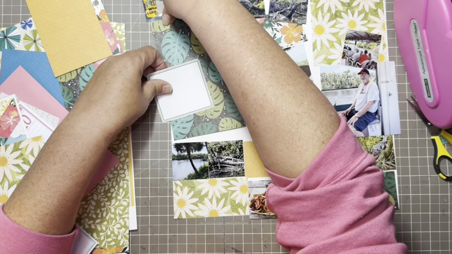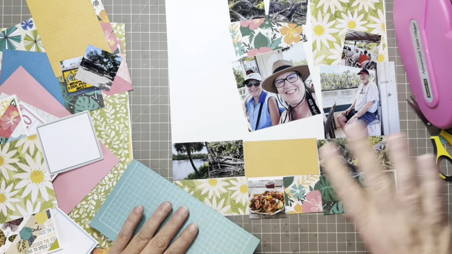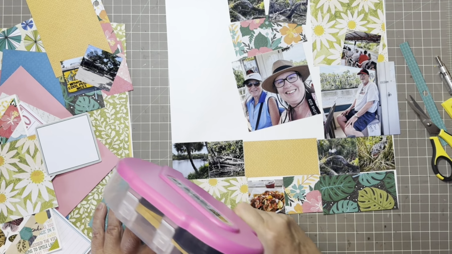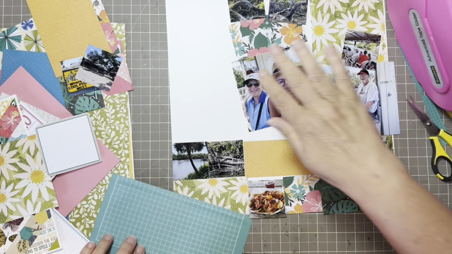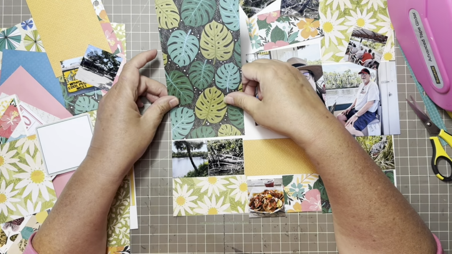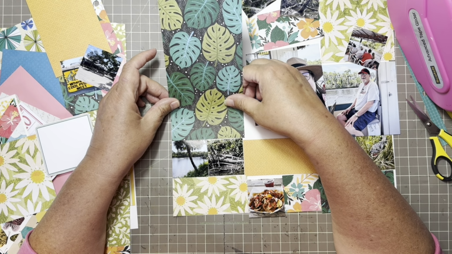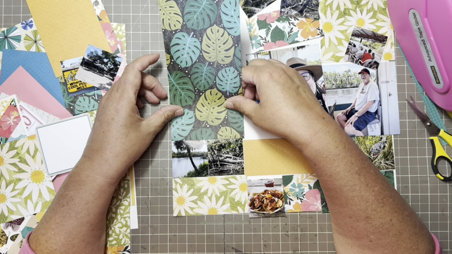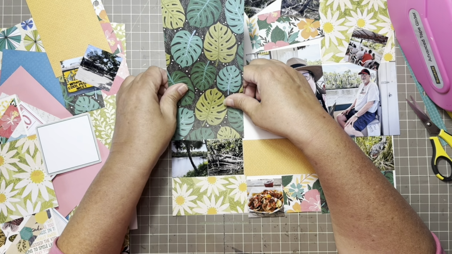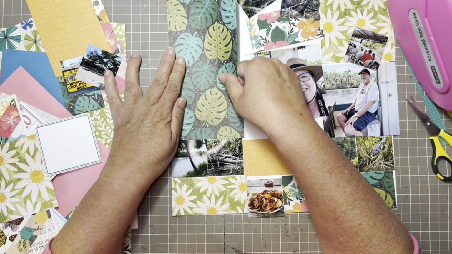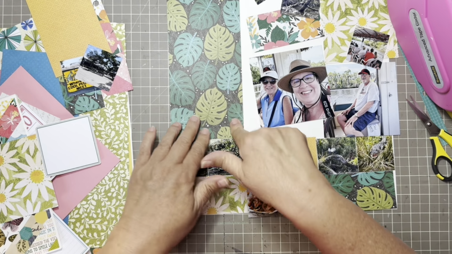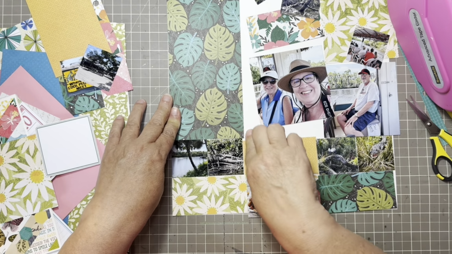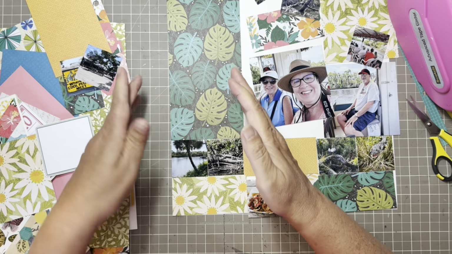All right, so let's go ahead and put this one down. See, and I can already tell at the top we've got a little bit, and even on this side, but I can overlap pictures to kind of bring it in a little.